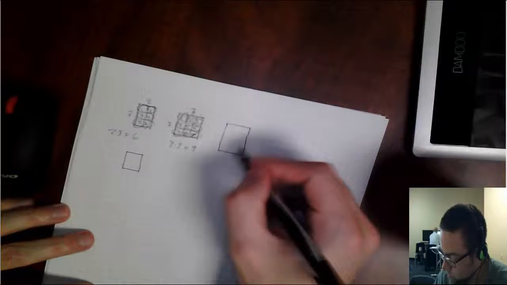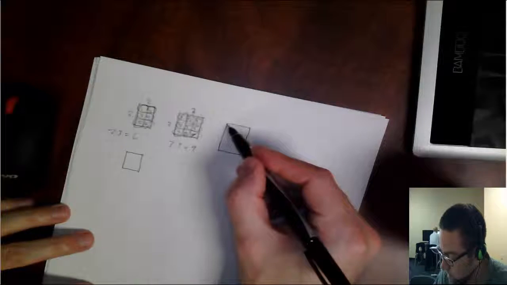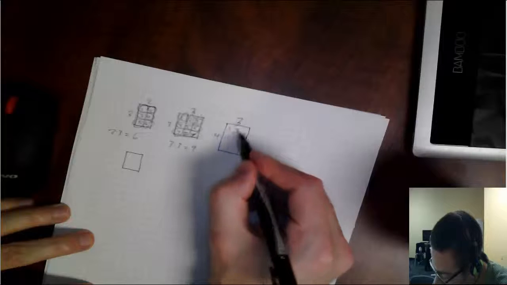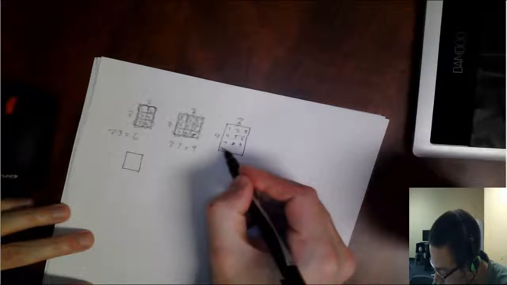Okay, so probably before I even count them up, I can estimate that I'm going to get 12 because it's 3 times 4. And I can count them up. 1, 2, 3, 4, 5, 6, 7, 8, 9, 10, 11, 12.